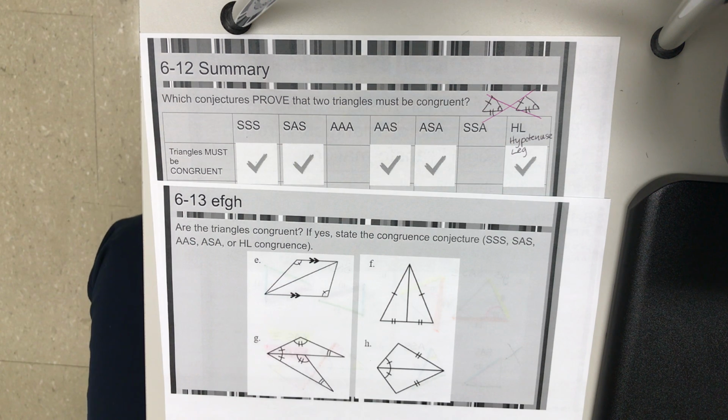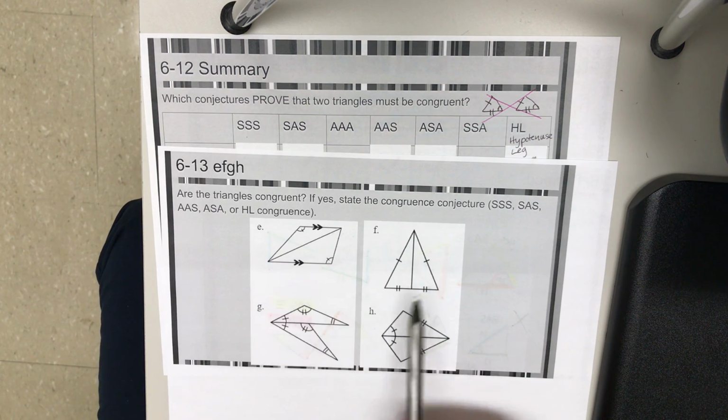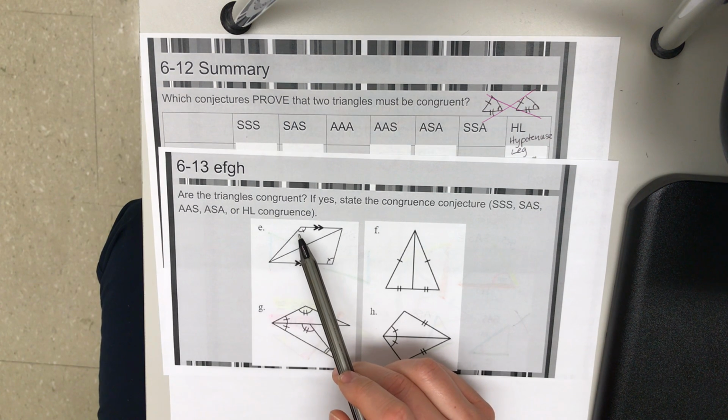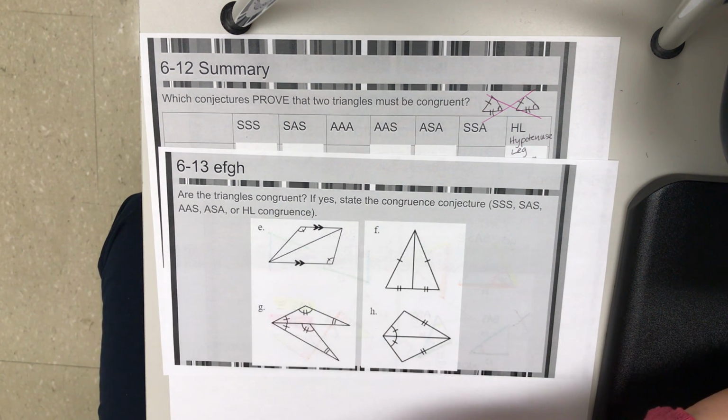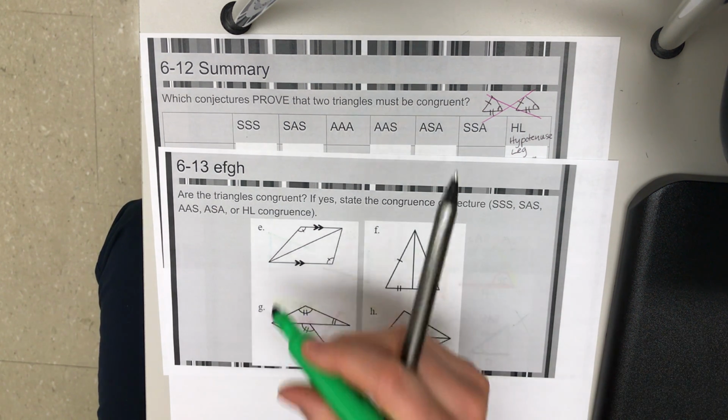Okay, we've got 4 more examples here. Still part of 6-13, okay? And these get a little bit trickier. Part E. All right, I have two angles that are marked the same.